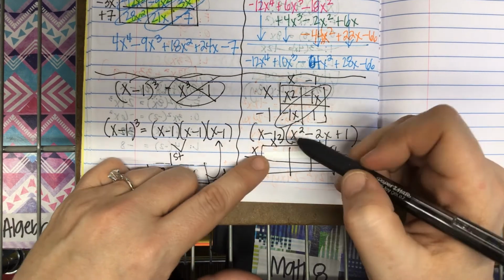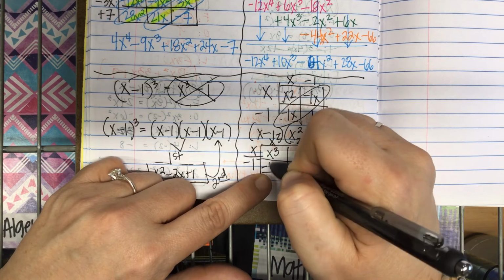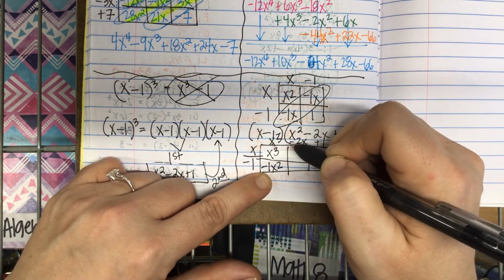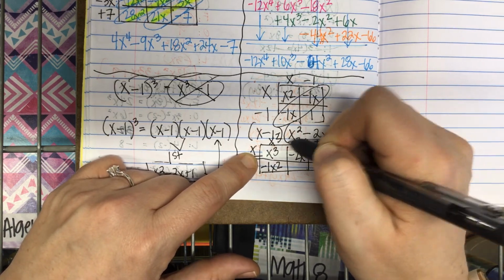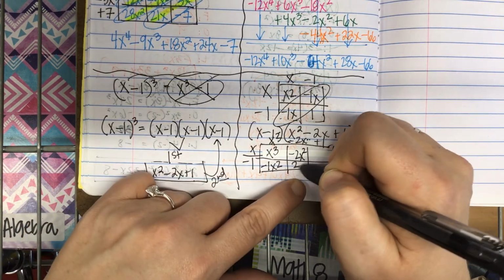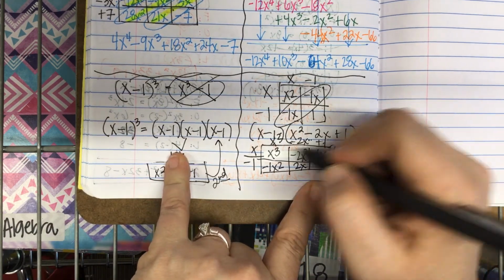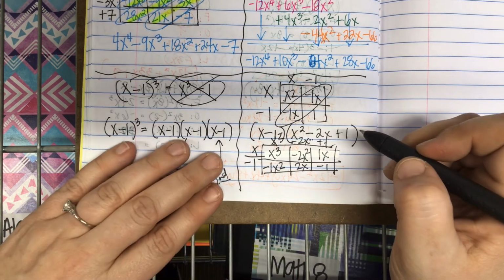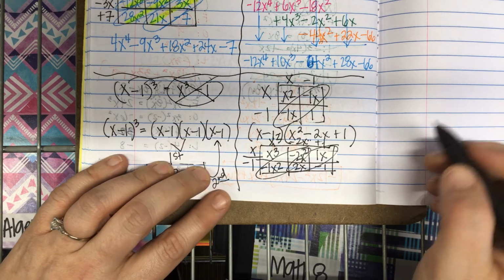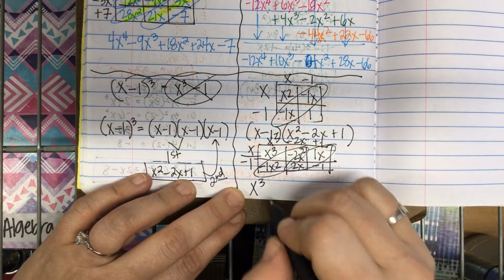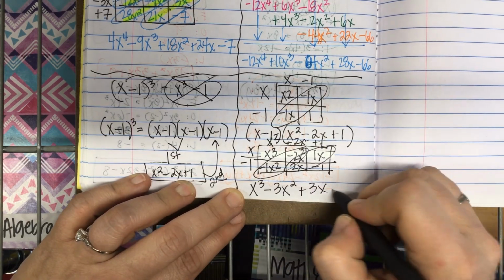Still not great. X squared times x is x to the third. X squared times negative 1 is negative 1x squared. Negative 2x times x is negative 2x squared. Negative 2x times negative 1 is 2x. 1 times x is 1x. 1 times negative 1 is negative 1. And then my diagonals are my combines. X to the third minus 3x squared plus 3x minus 1.